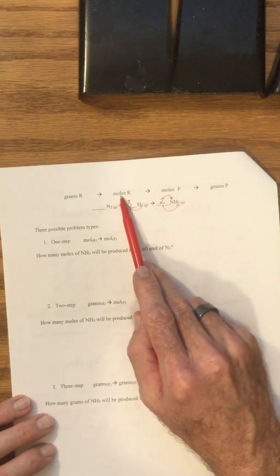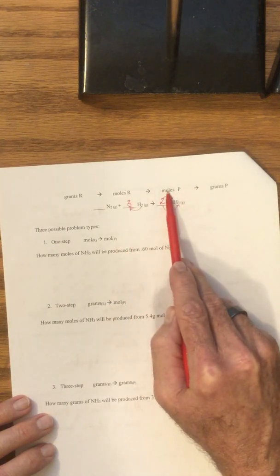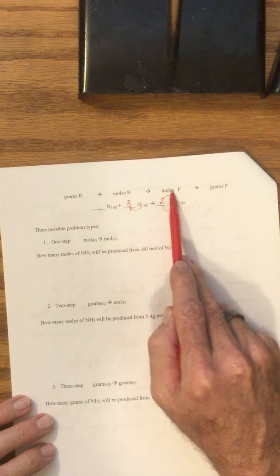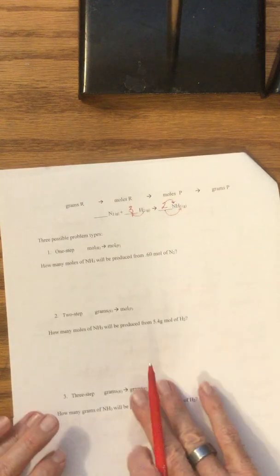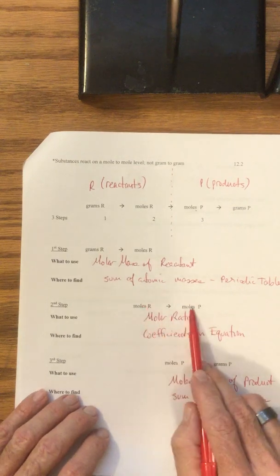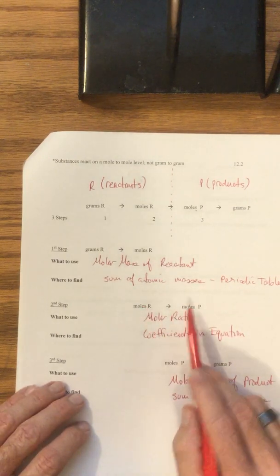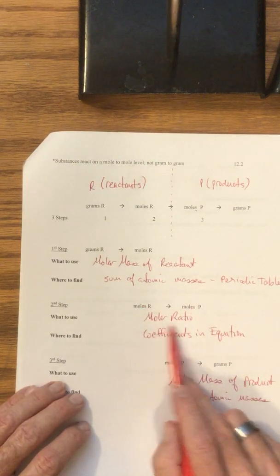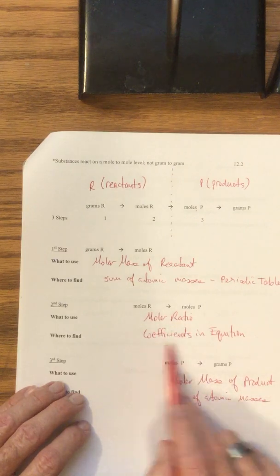So take a look. I'm going to have moles of reactant and moles of product. This is going to be using this step right here, going from moles of reactant to moles of product. So what I'm going to need to use in this problem is what's called the molar ratio. So I'm going to be looking at the coefficients in the equation.